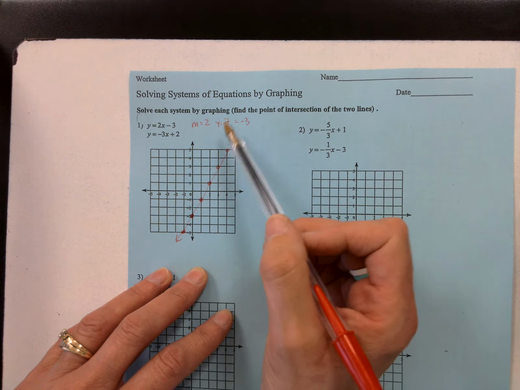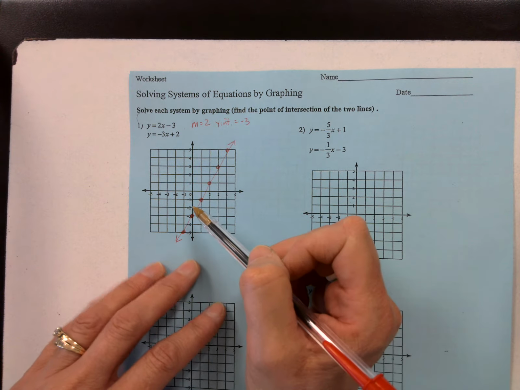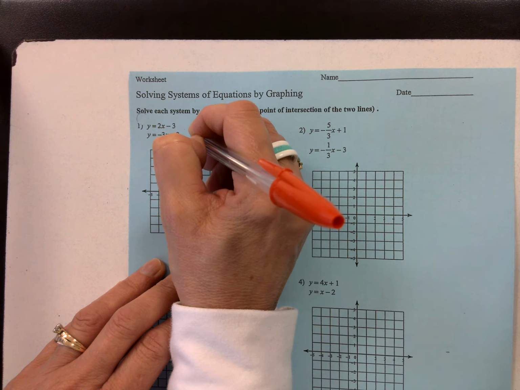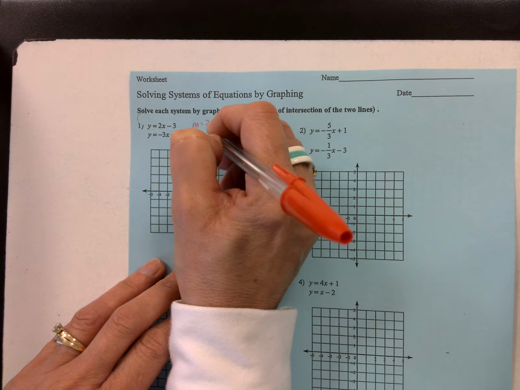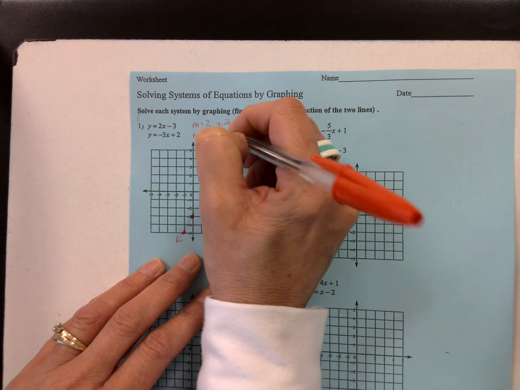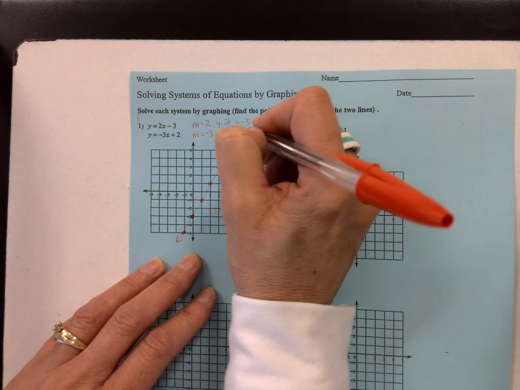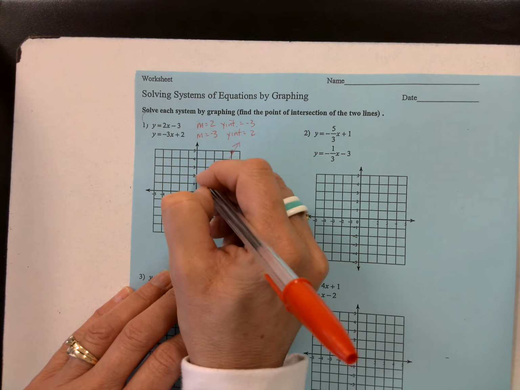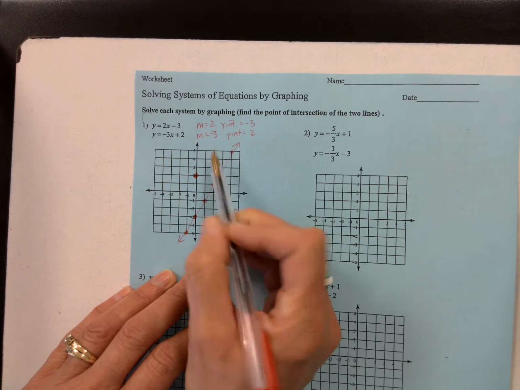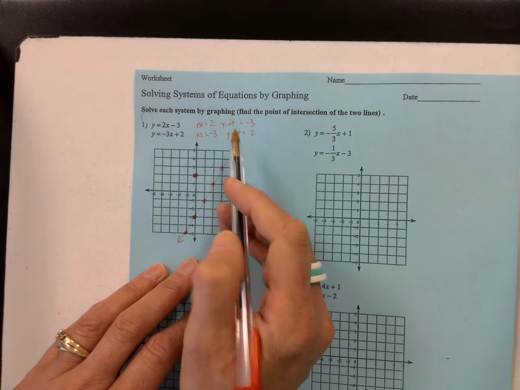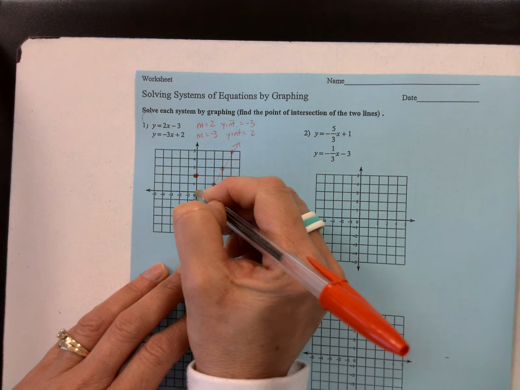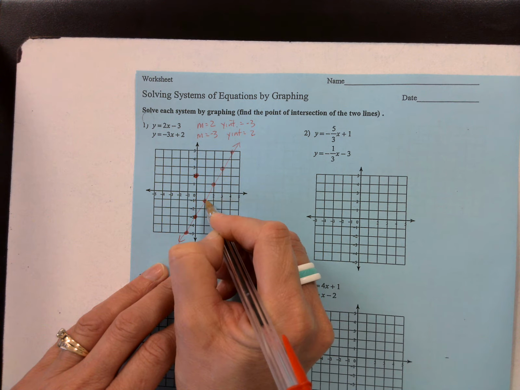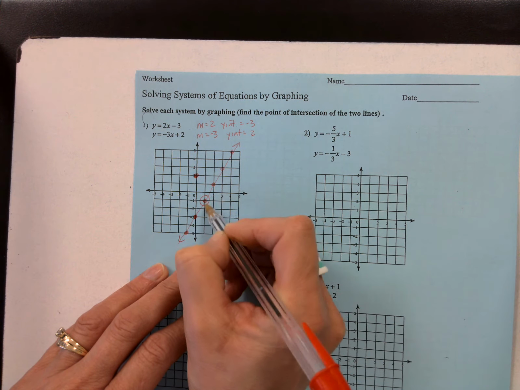And what we're looking for is the solutions on both lines. So the second equation has a slope of -3, and it has a y-intercept of 2. So now I'm going to put a dot on the number 2 on the y-axis. And now I'm going to use my slope, which is -3 over 1. So I'm going to go down 3, right 1, and notice I hit this dot that's on that line. So I'm going to circle it.